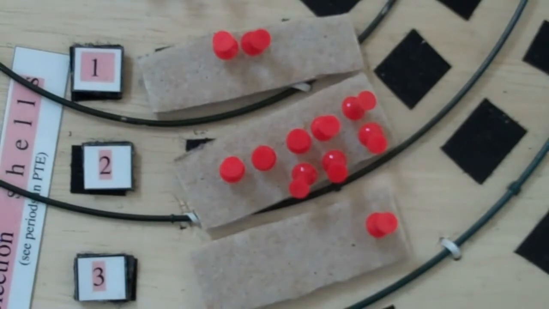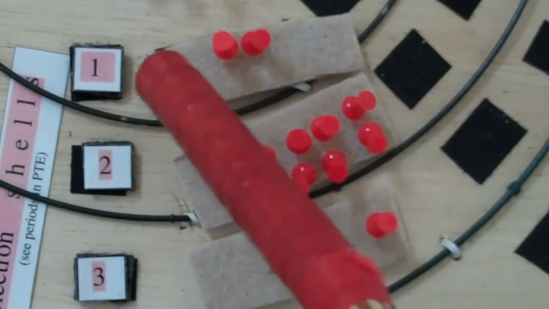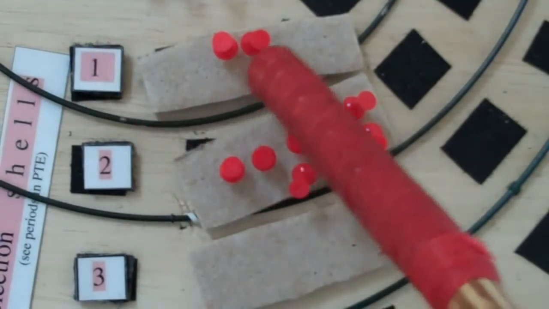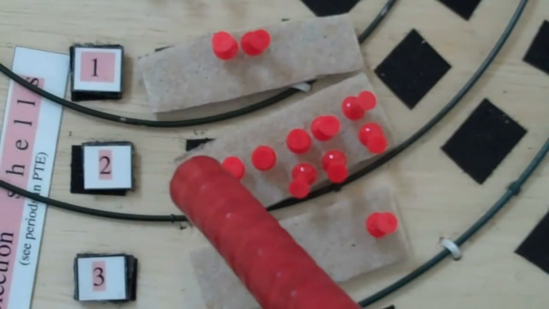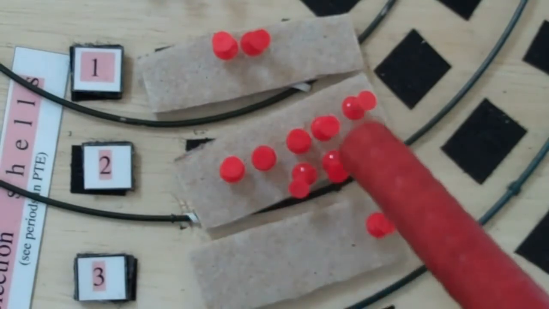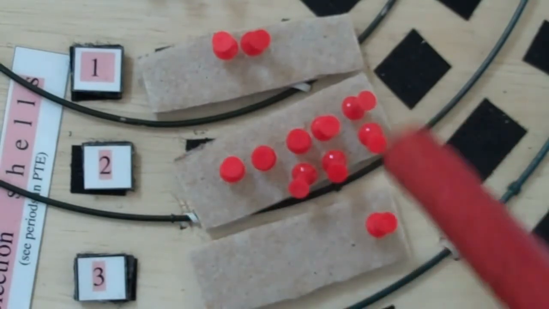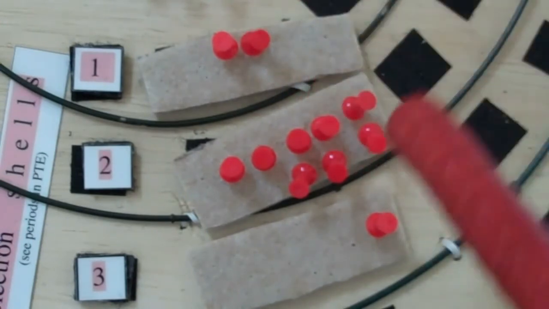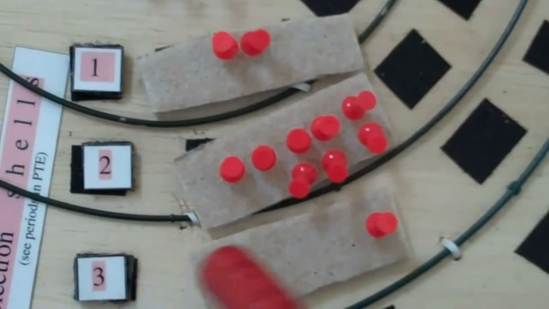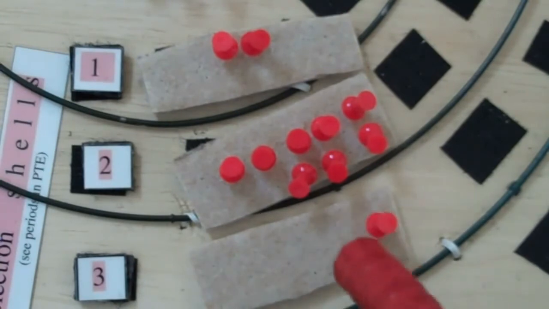The first shell can hold only 2 electrons. The second shell can hold a total of 8 electrons. So in shell 1 and 2 together we have 10 electrons. And therefore the 11th electron for sodium has to go into shell 3.